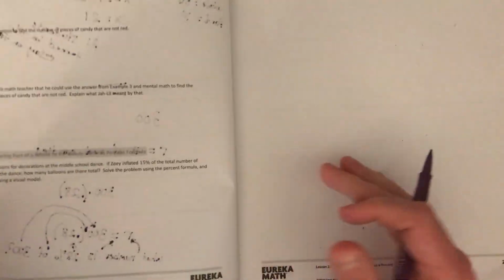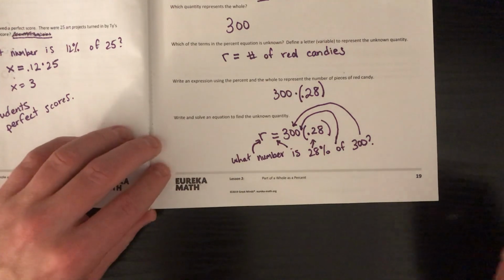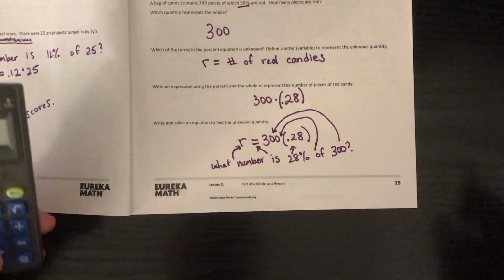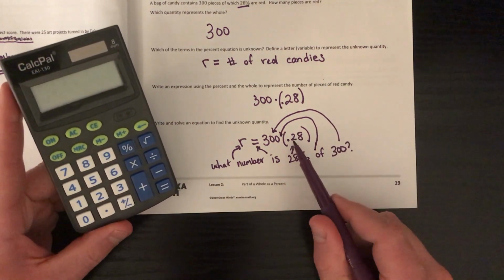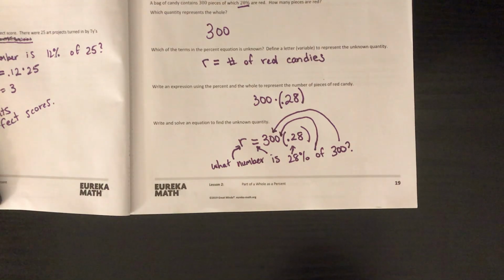Oh, I think we're supposed to solve it on the other page, huh? Write and solve an equation. Oh, okay, so I guess we've got to do 0.28 times 300. So you go and grab your calculator. You're supposed to have one with you, and do 0.28 times 300. I'll wait a second for you to punch it in.